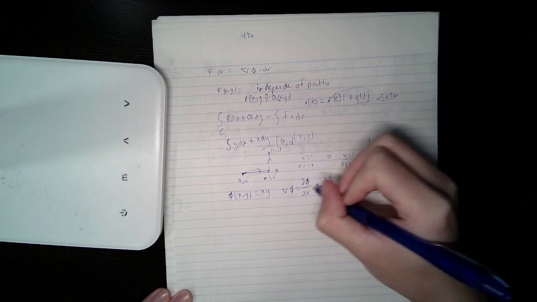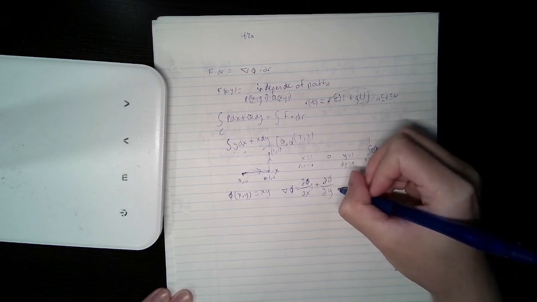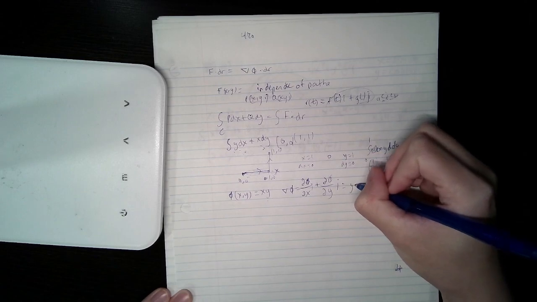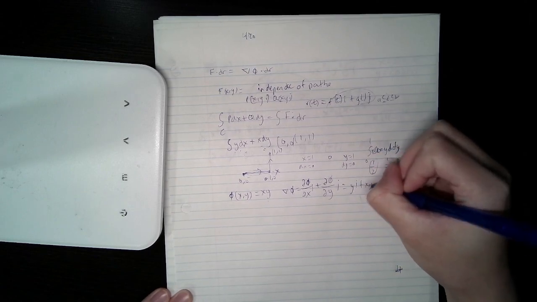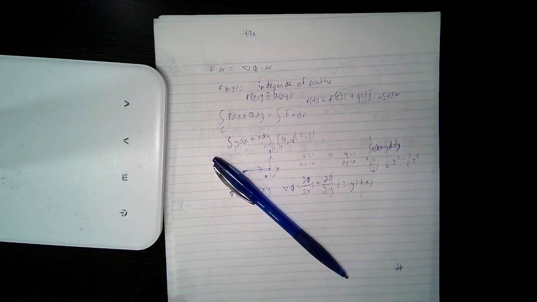So what they're saying here is the partial of phi with respect to x, and with respect to y, equals y i plus x j, because you're taking the, I guess I don't know, you're taking the something. You're taking the gradient.